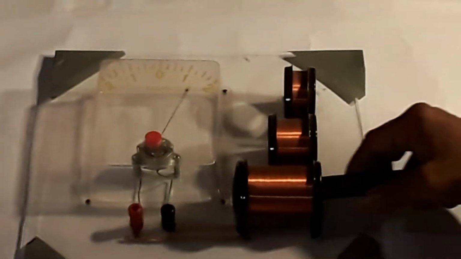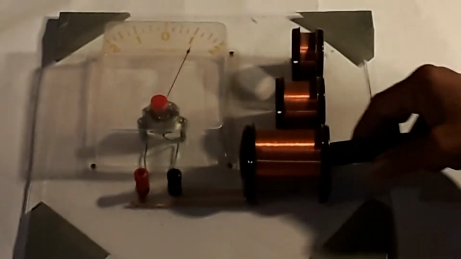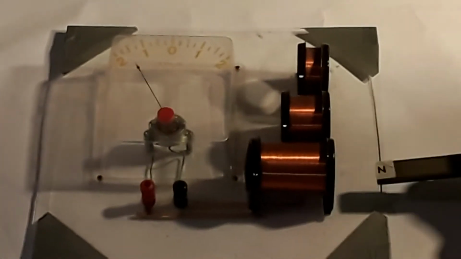Now, the deflection of this galvanometer means that there's current flowing. This galvanometer measures current flow. So when it deflects to the left or to the right, it means there's current flowing. So what I'm doing, guys, I'm causing current to flow in a system that does not have a battery source.